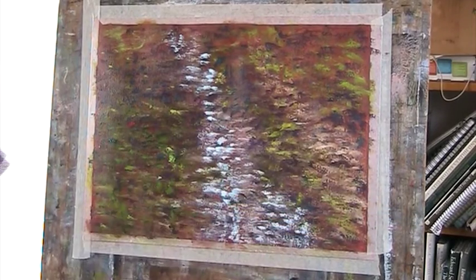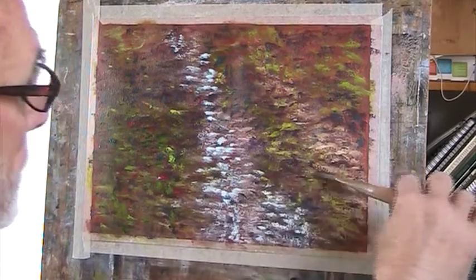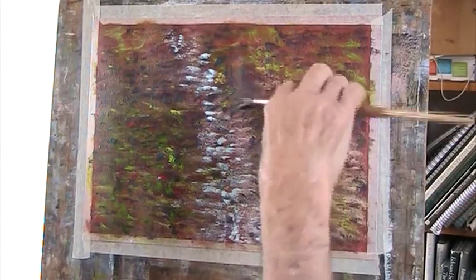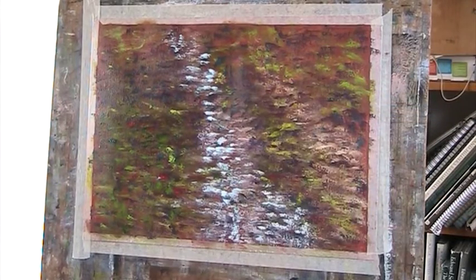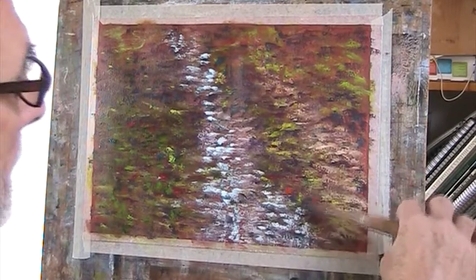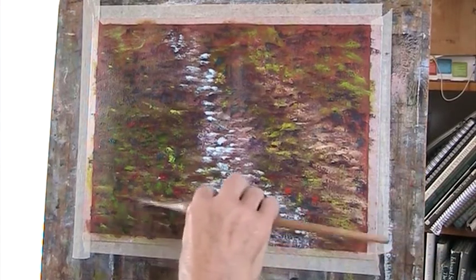Complement the greens. Just that ordinary cadmium red, there's not too much of it. Just enough to give a bit of sparkle, a bit of orange. Sunlight.